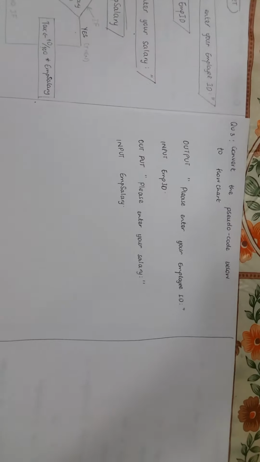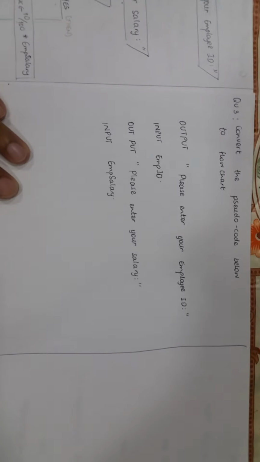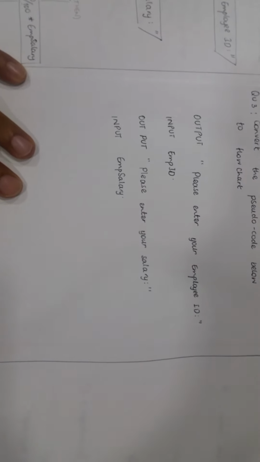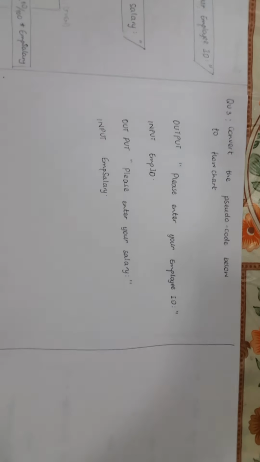Next, what you are going to do now, vous allez essayer de faire le numéro 3, convert the pseudocode below to flowchart. So you have a simple sequential structure with 2 prompts which have been done for you. Now, put it on pause, note it down in your copybook, and you work it out.